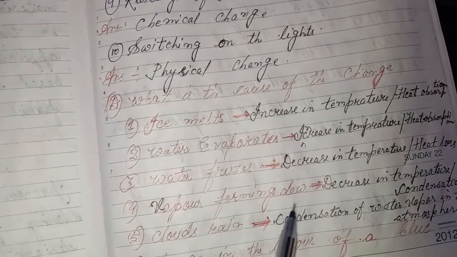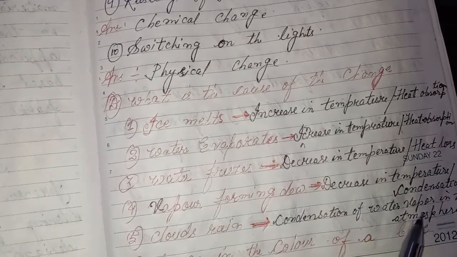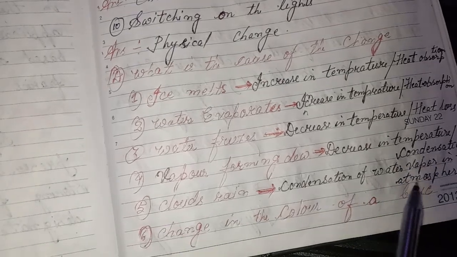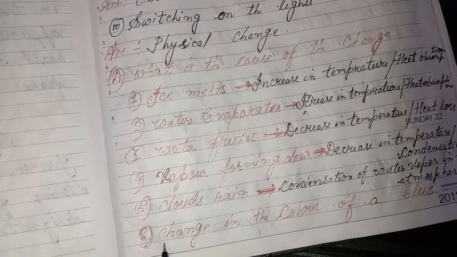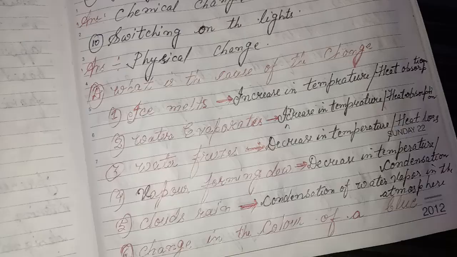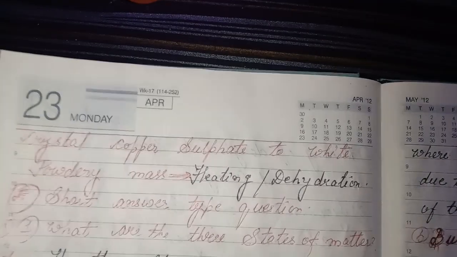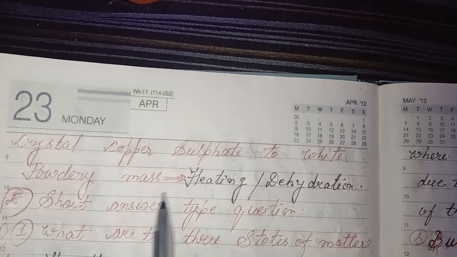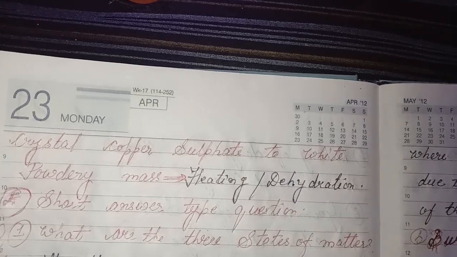Four, vapor forming dew: decrease in temperature by condensation. Five, clouds rain: condensation of water vapor in the atmosphere. Six, change in the color of blue crystal copper sulfate to white powdery mass: heating by dehydration.